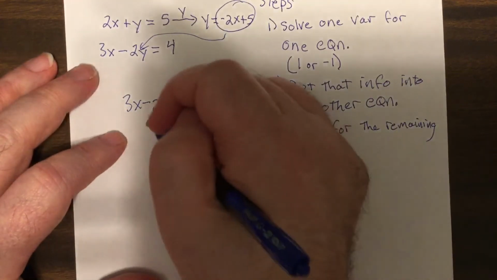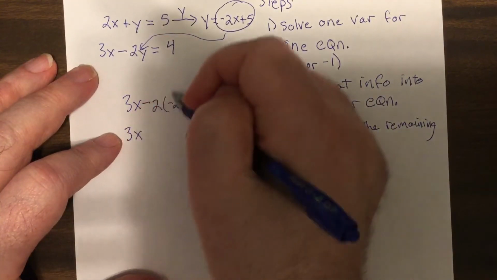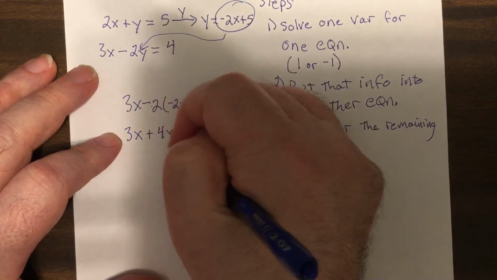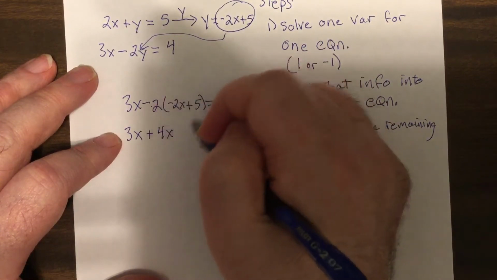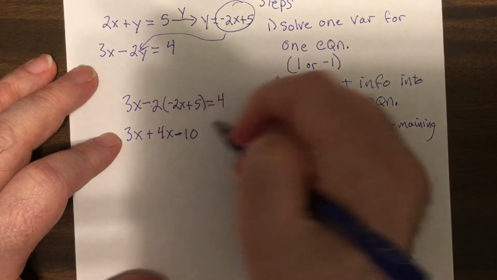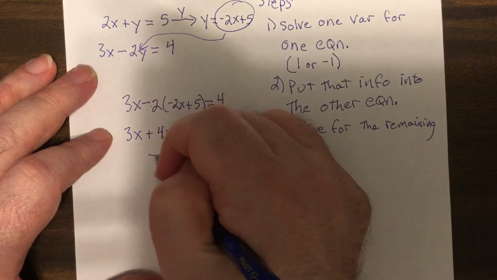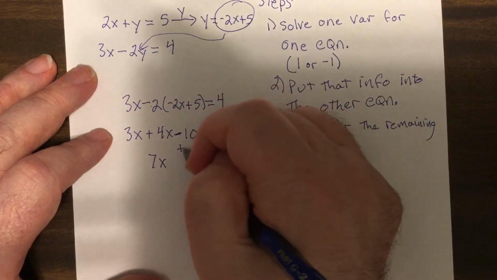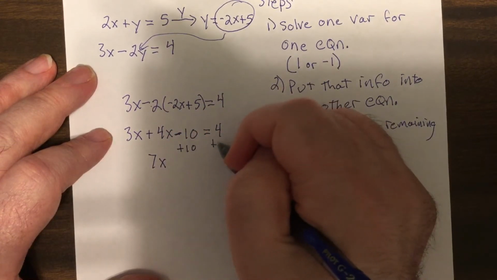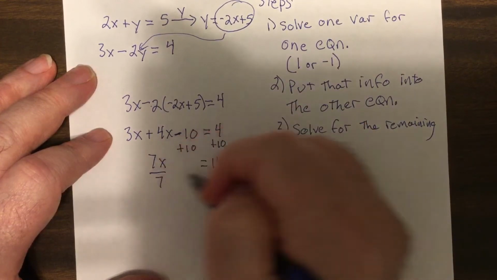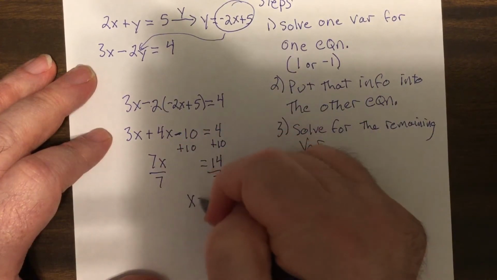So I'm going to distribute the -2. So it'll be -2 times -2 is plus 4x. Minus 2 times 5 is minus 10 equals 4. So I have 7x. I'm going to add 10 to get the x's by themselves. Divide by 7, x equals 2.